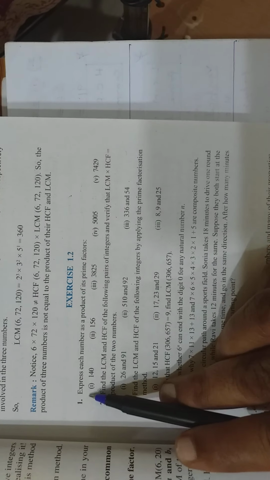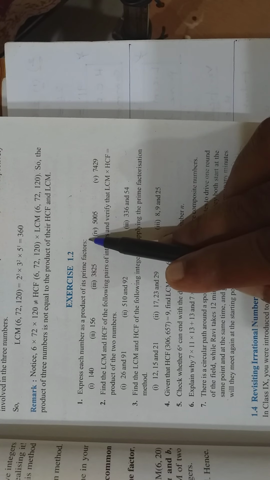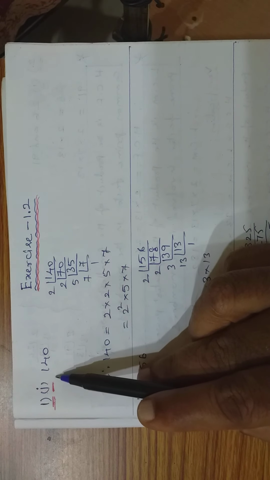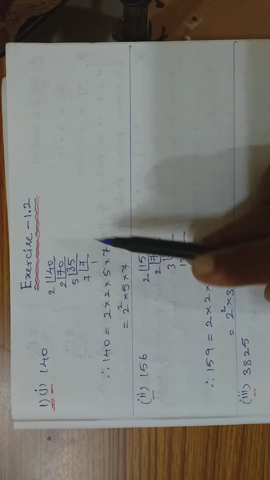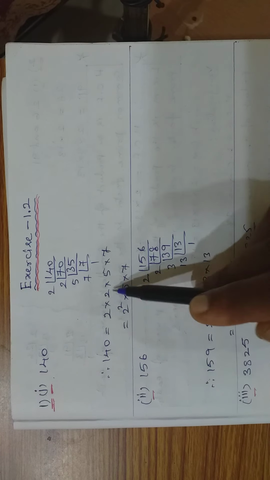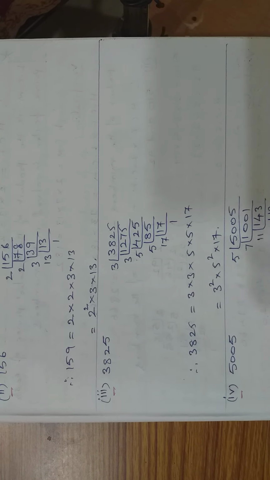Okay? Now look at exercise 1.2. The first problem: Express each number as a product of its prime factors. Okay, now look at the first one, 140. Here 140 can be written as 2 into 2 into 5 into 7. We can write the prime factors in this way. In the division method, we get 2 square into 5 into 7.